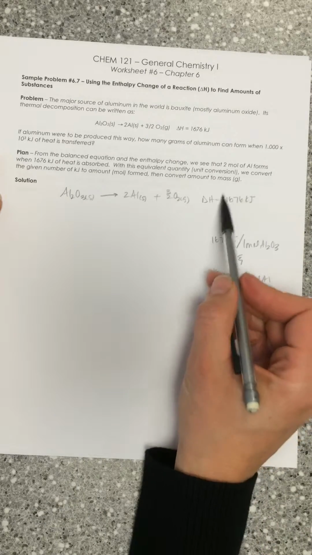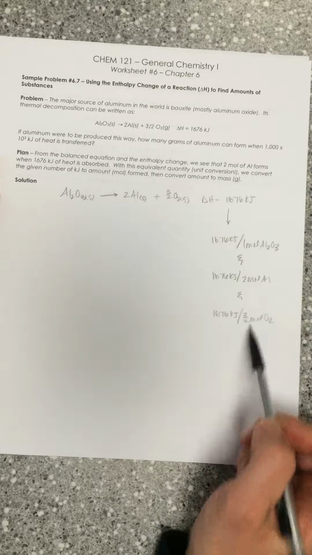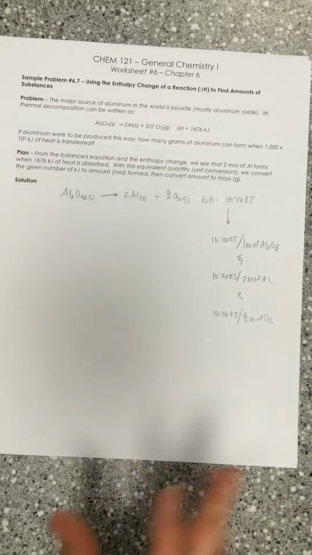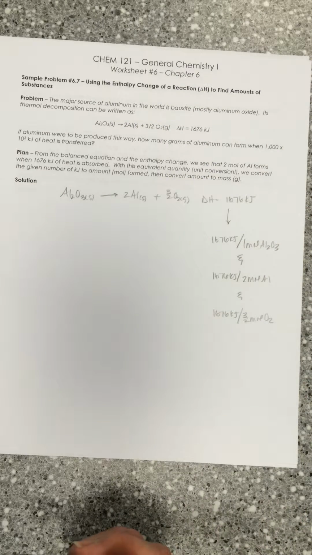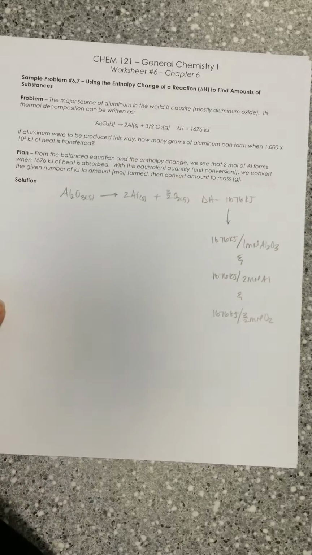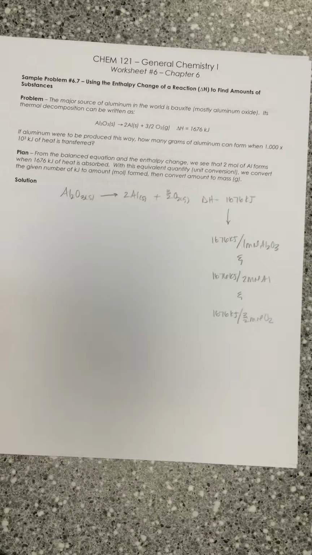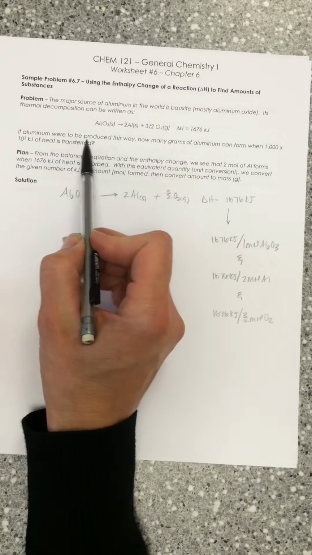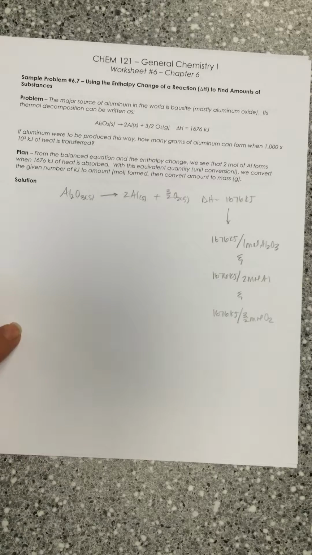Again, we can see that this number relates to the coefficients in terms of moles of each of these species. That's really important because it gives us multiple unit conversions that we can use in this problem. Okay, so this problem tells us the major source of aluminum in the world is bauxite, Al2O3, and its thermal decomposition is how they generate elemental aluminum. If aluminum were produced in this way, how many grams of aluminum can form when 1 × 10⁵ kilojoules of heat is transferred?